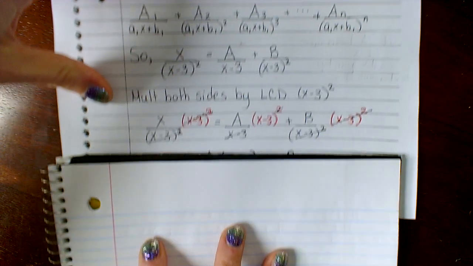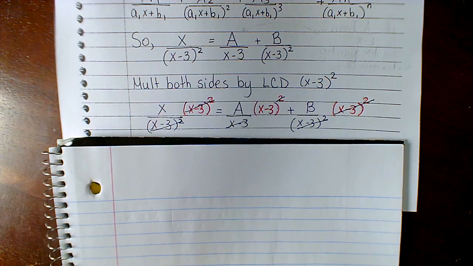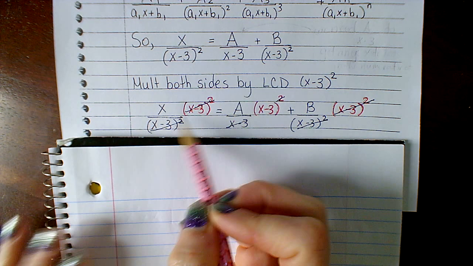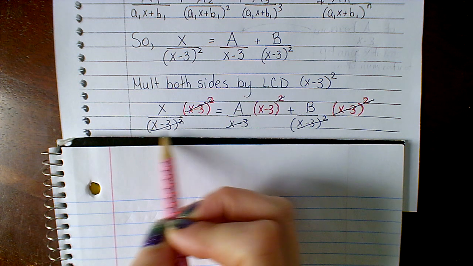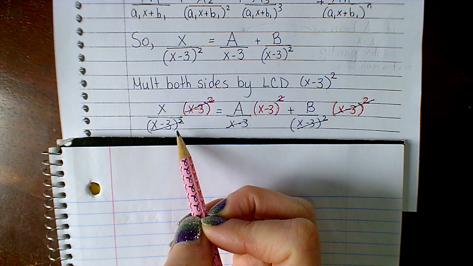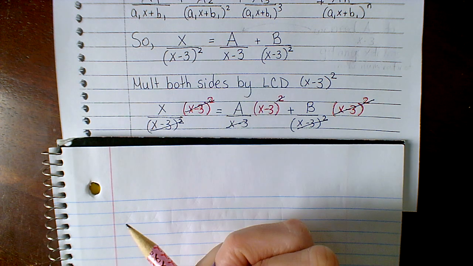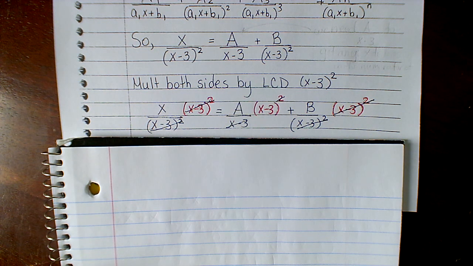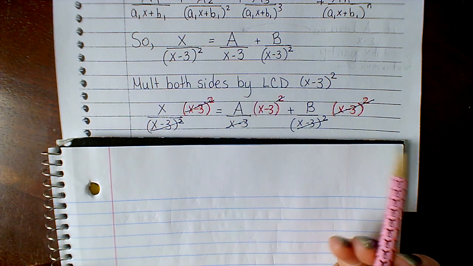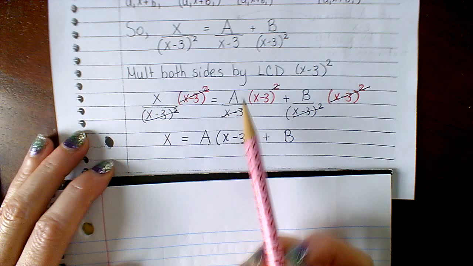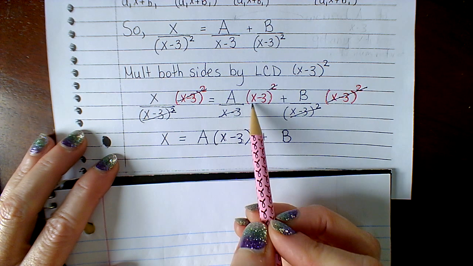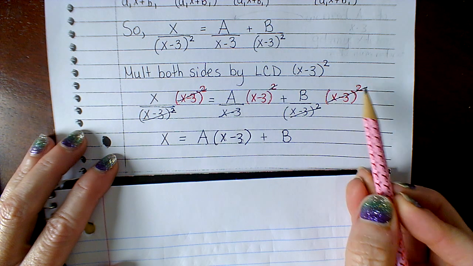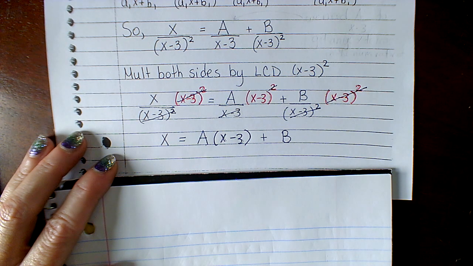I'm going to multiply both sides by that least common denominator, just like I did before. You'll notice my least common denominator is always this denominator over here on the left. Not a coincidence. So in doing that, still sticking with my red for this, the fractions all go away if you do it right. So we get x on the left-hand side, A times x minus 3, one of these went away, and B, both of them went away.